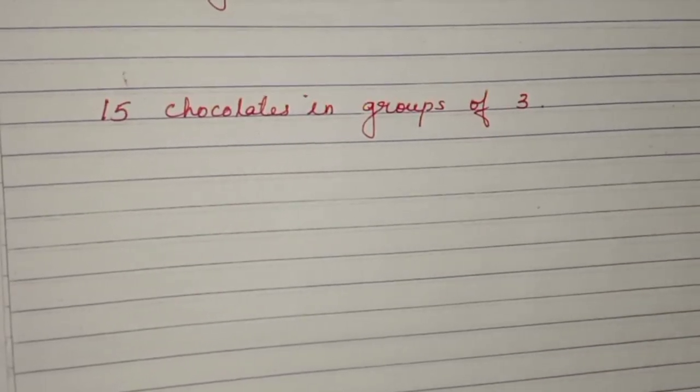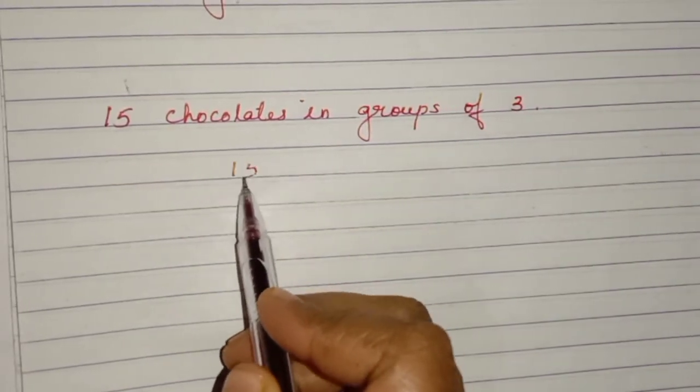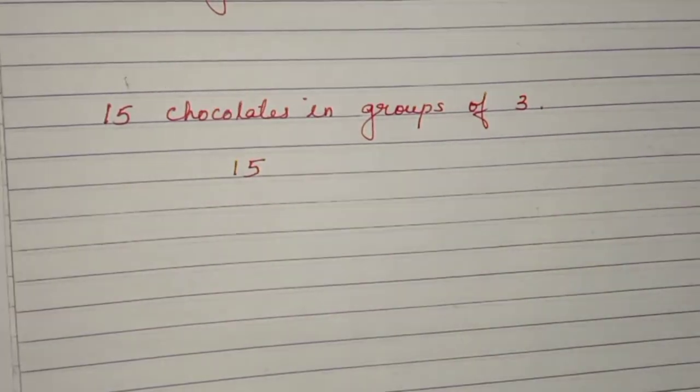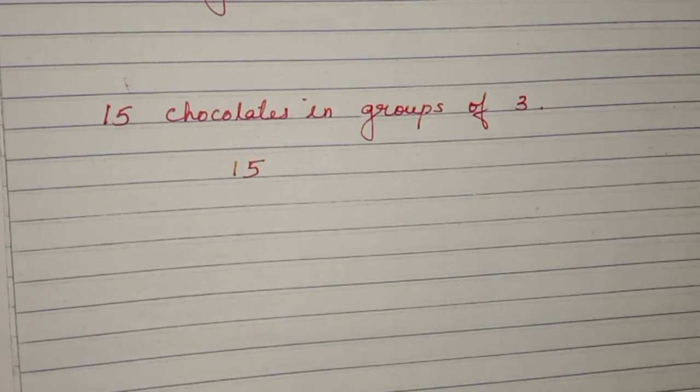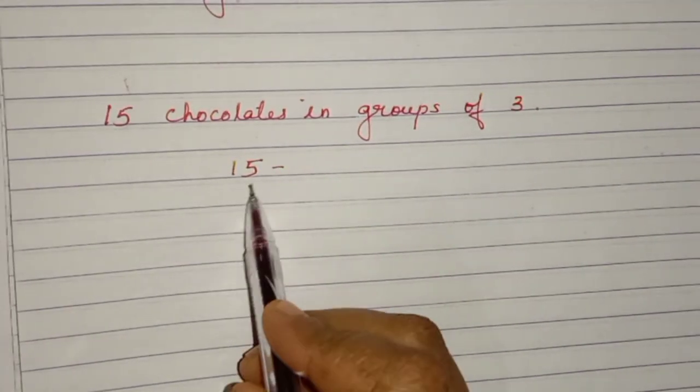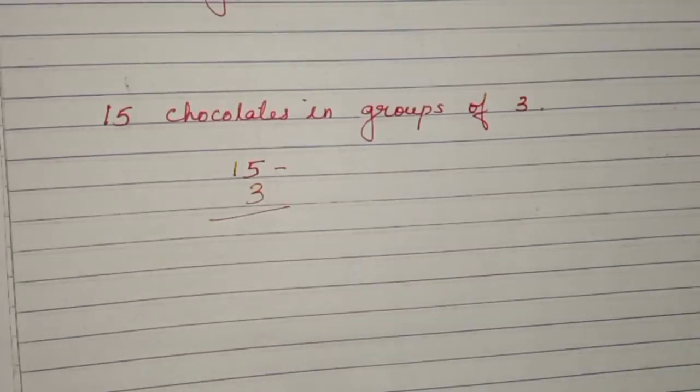15 chocolates in groups of 3. So using repeated subtraction we can find out. First we write the 15. Then you can divide with 3. So we can subtract 3 from this number. So we can write 15 minus 3, what is the answer? 12.